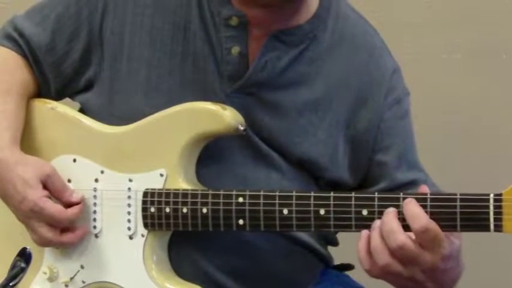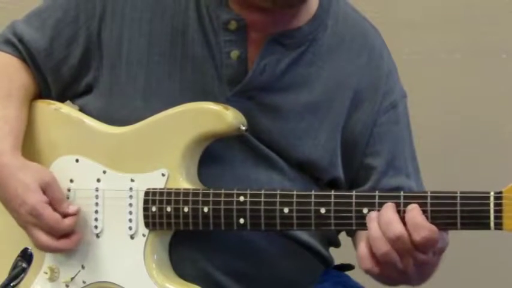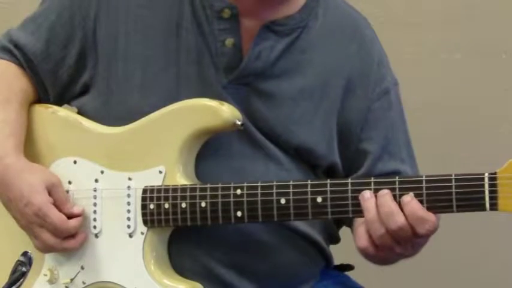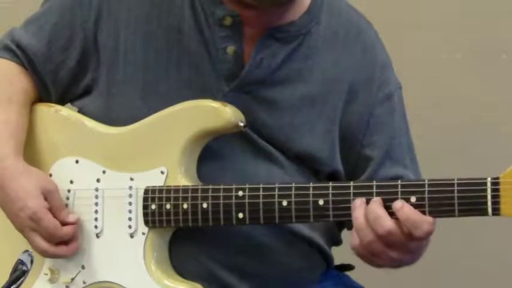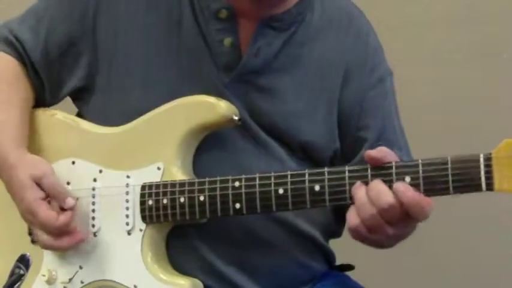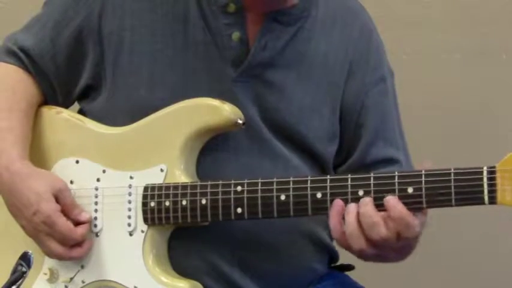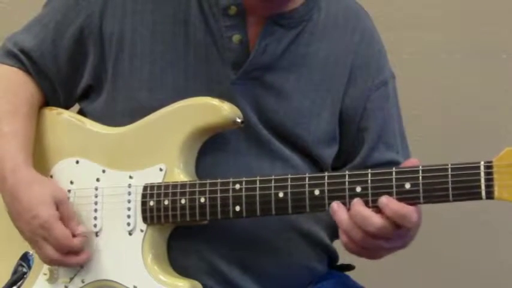Then I do a 3-note chromatic, then another 3-note chromatic, then another 3-note chromatic. Then I stretch this string to sound like this note, and then I play this note, and this note.